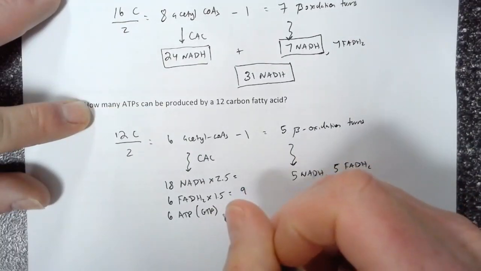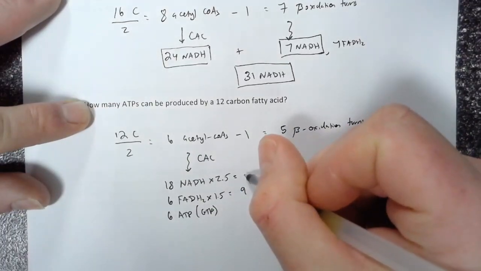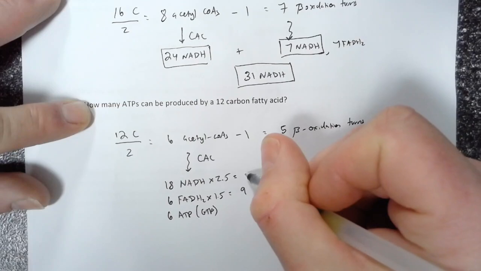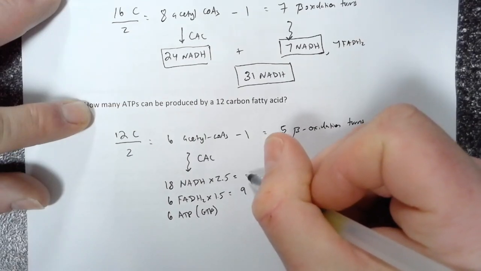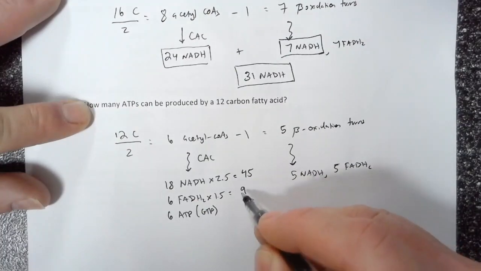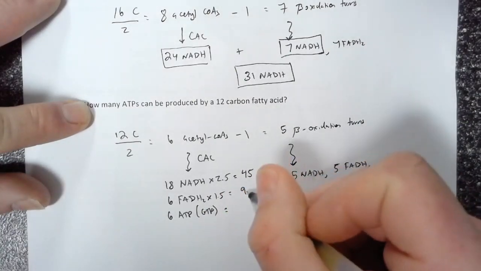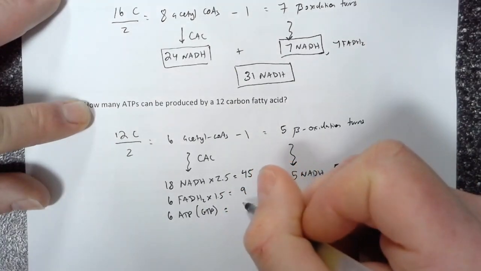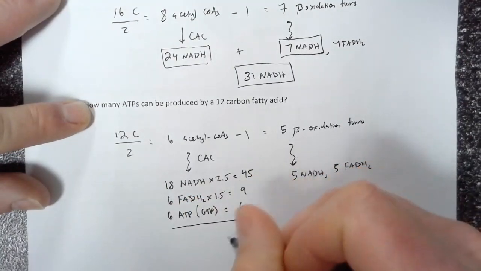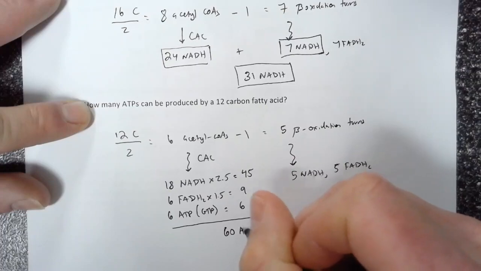And then when I do this, I get, let's see, 45. So 45 and 9 is going to be 54, and plus 6 is going to yield 60 ATPs.